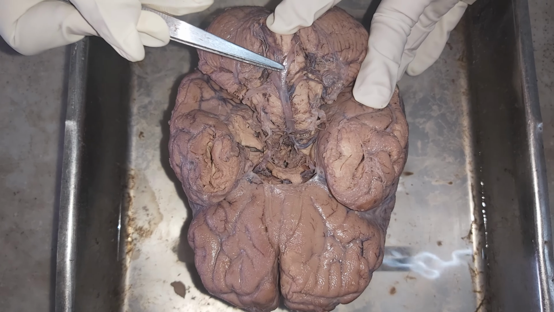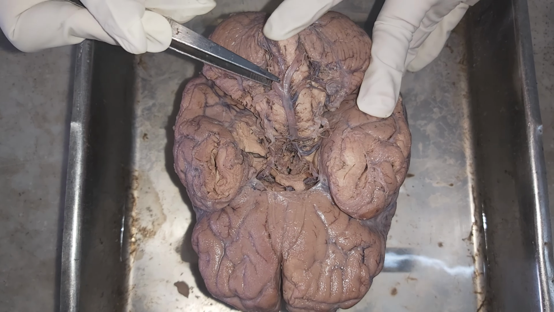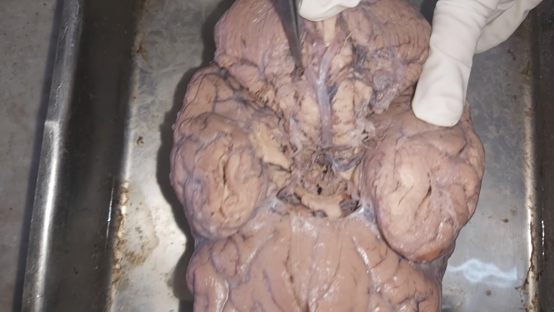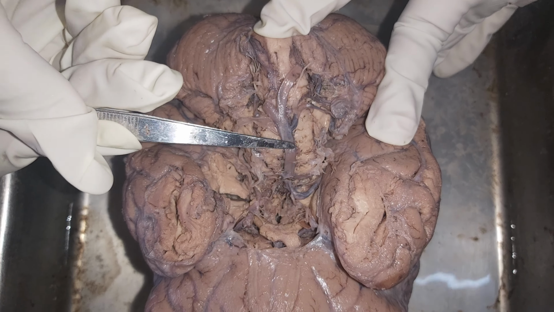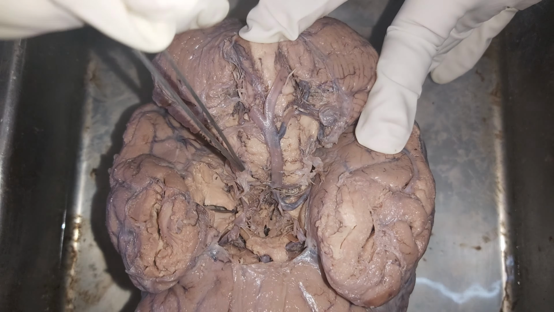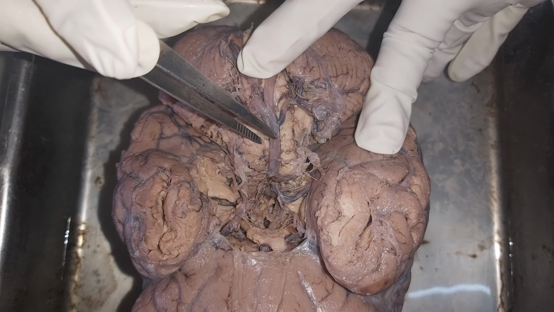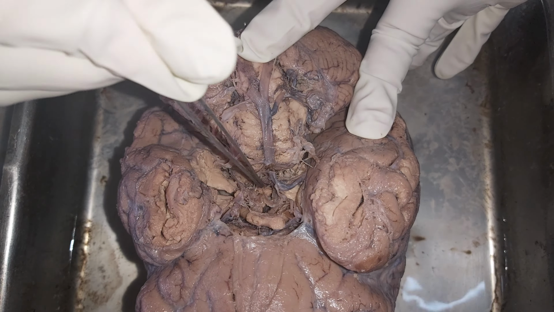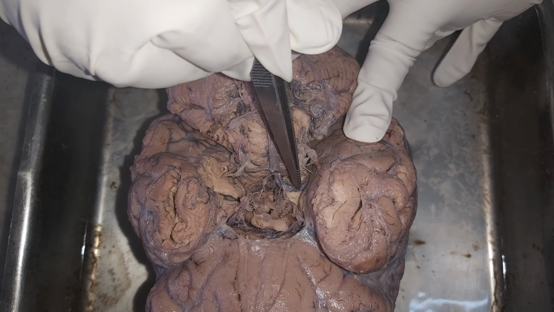Yes, these are the two vertebral arteries which have entered the cranium through the foramen magnum. This is the lower border of the pons. They unite to form the basilar artery. The basilar artery lies in the basilar sulcus on the ventral surface of the pons, and at the upper border of the pons it divides into two posterior cerebral arteries.